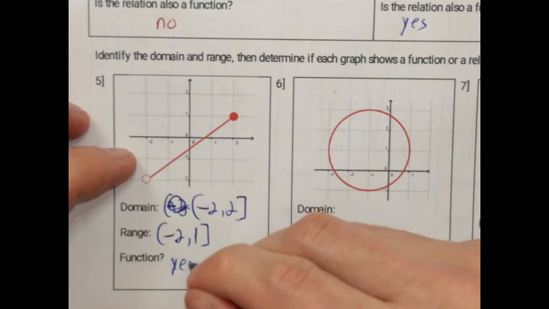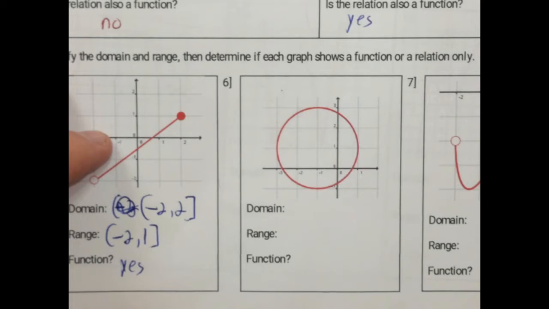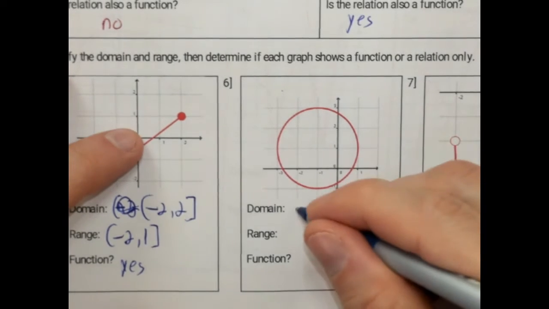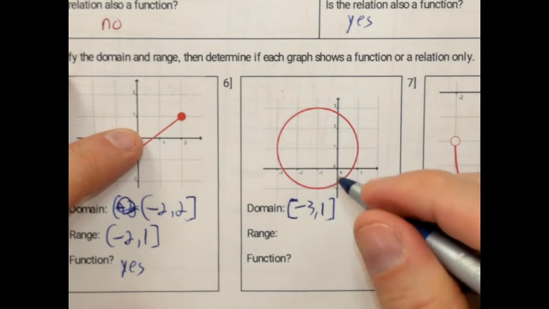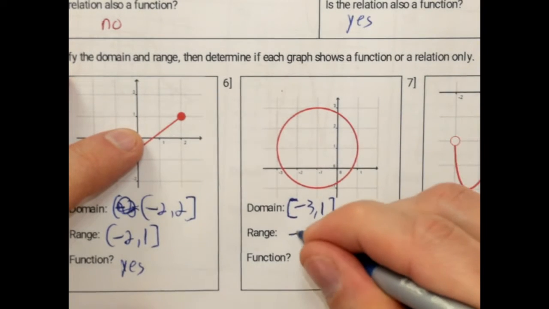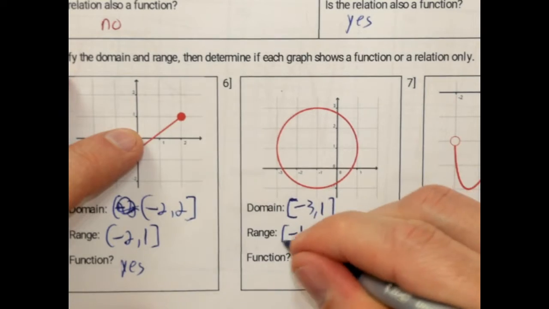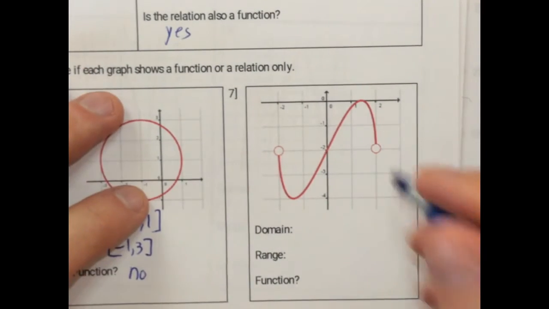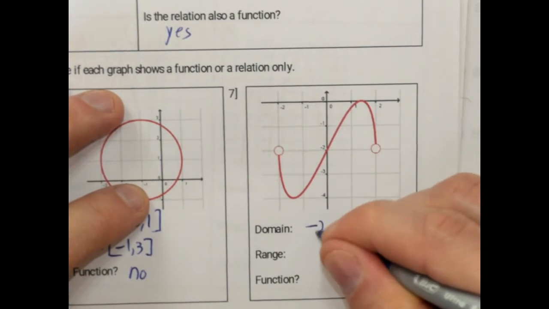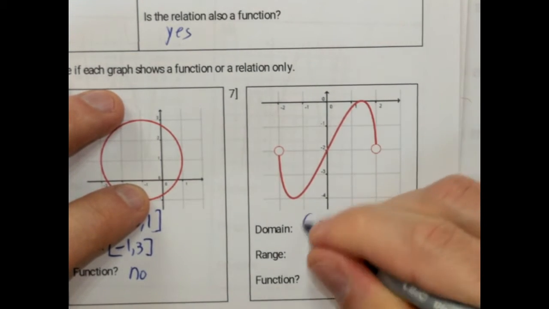Function, yes. None of the x values repeat. Here, the domain is -3 to +1, brackets. Range is -1 to 3, brackets. Is it a function? Nope, it is not. Domain is -2 to +2, and those are parentheses.